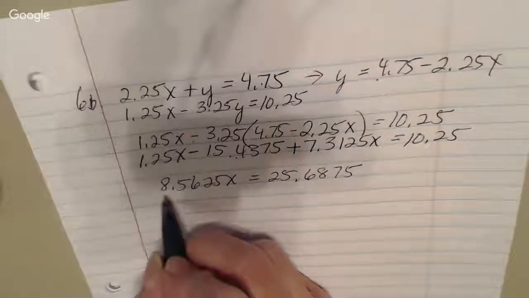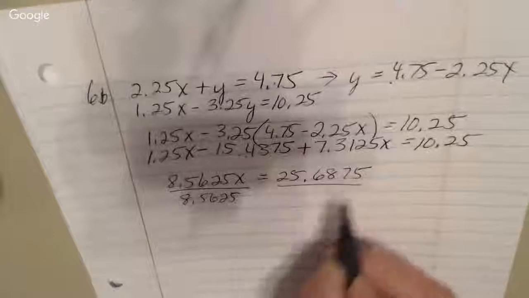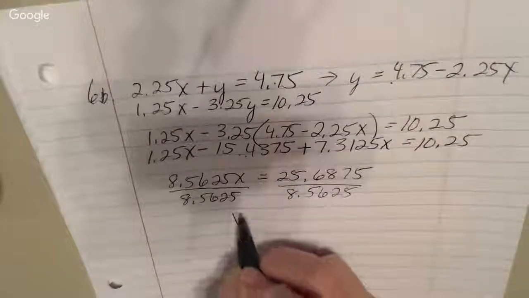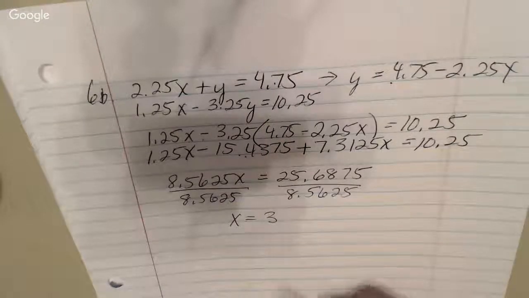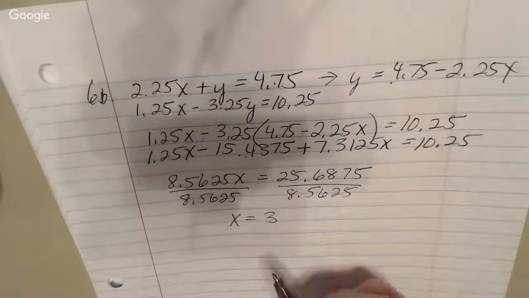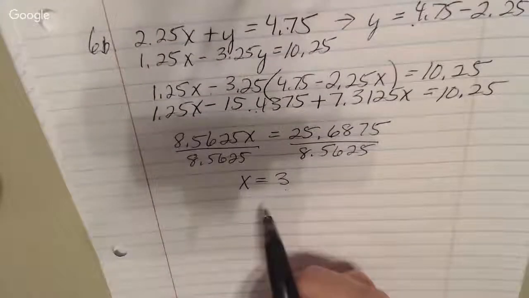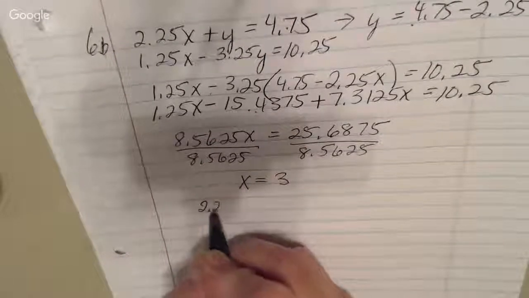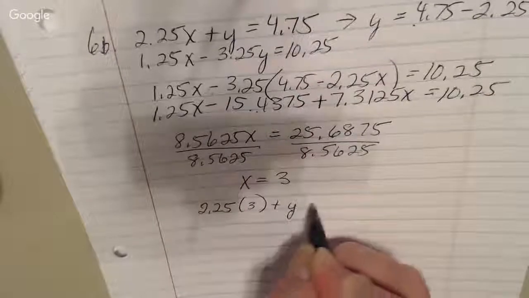And then when I divide here, believe it or not, this works out to be a 3. So that's kind of nice. And then I just take one of my equations. In this case, once you've got the x is 3, you can use either equation. I just use the top one and put 3 in for x, and I'm going to find y.